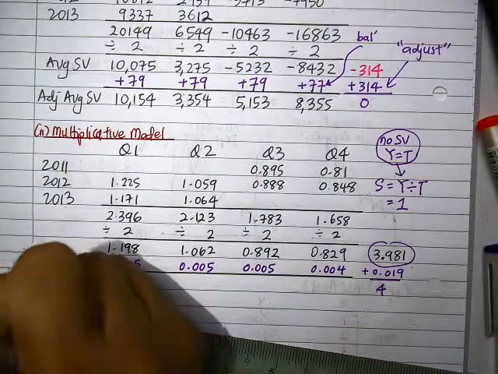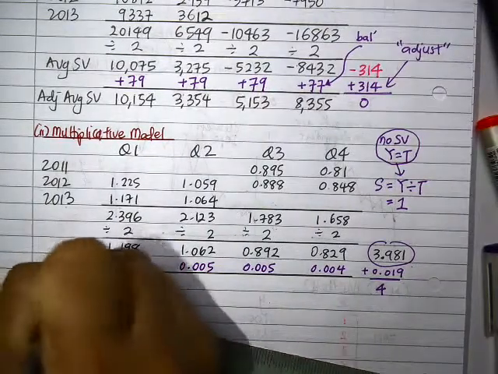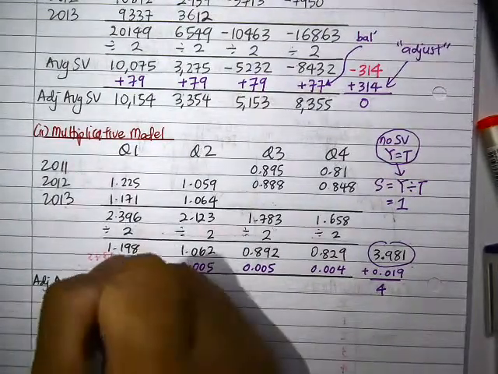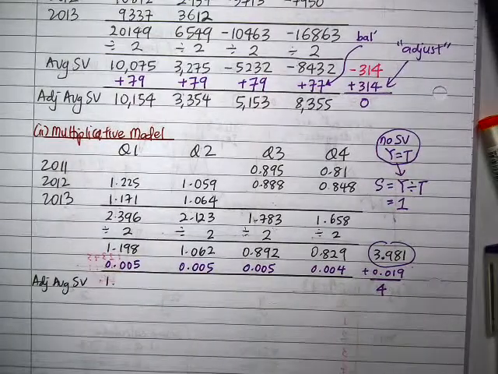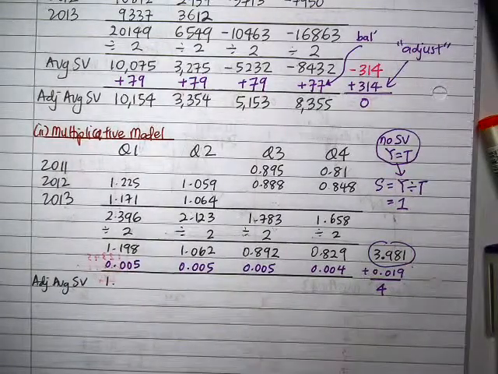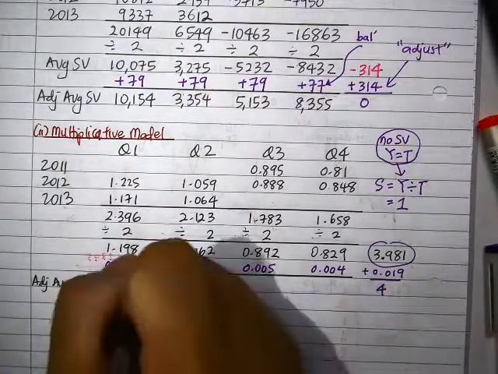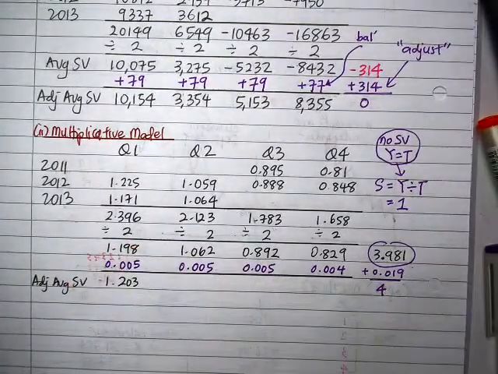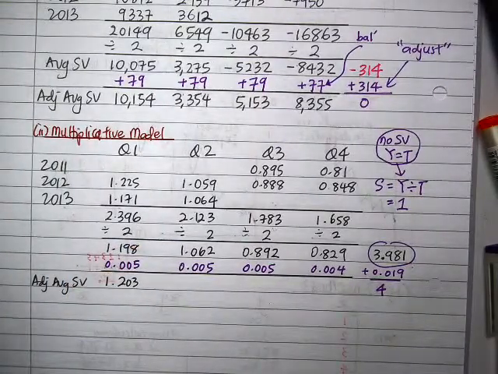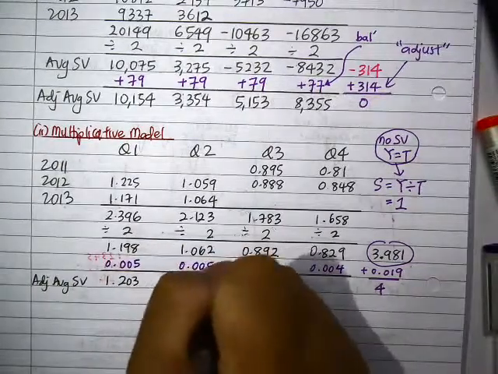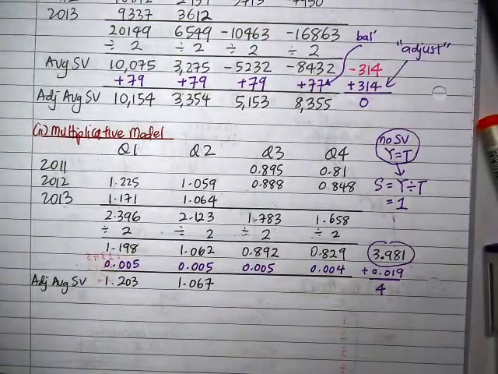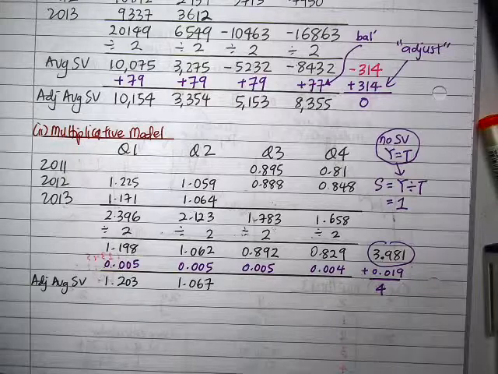Okay, so this is my adjusted average seasonal variation. So 1 point, that's 0.005.